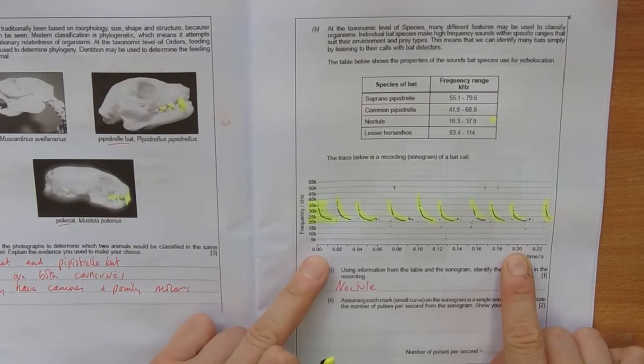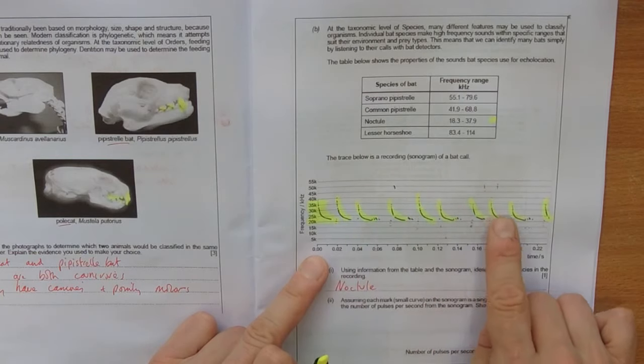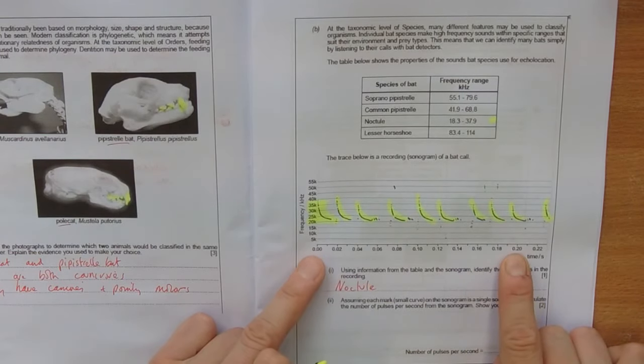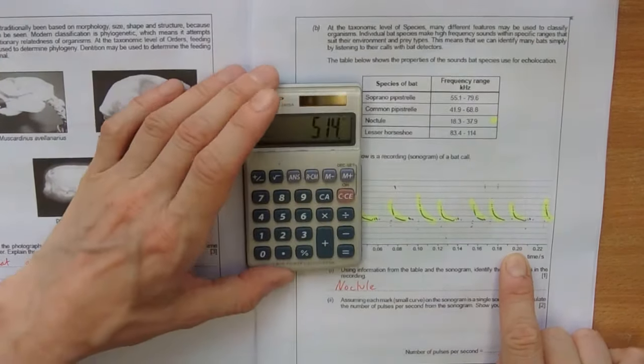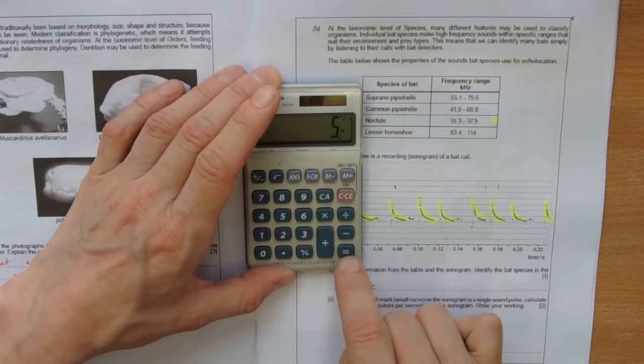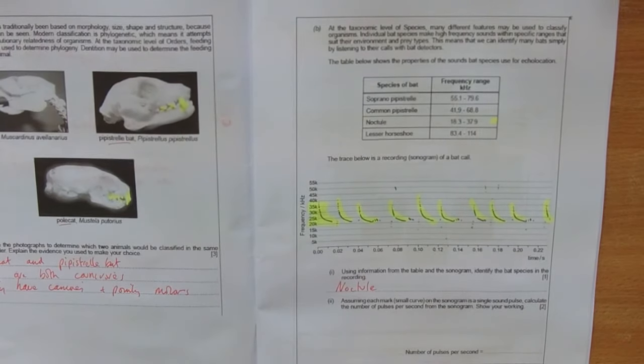So you could do this in your head. You can go 1, 2, 3, 4, 5, 6, 7, 8, 9. 9 in a fifth of a second, so I can times that by 5. So 9 times 5, do your times table, is 45. That would get you the marks.